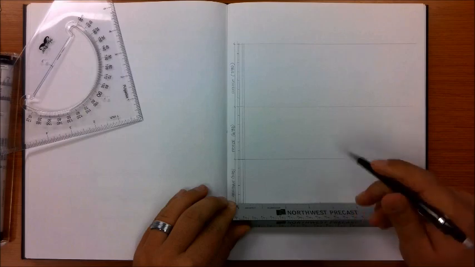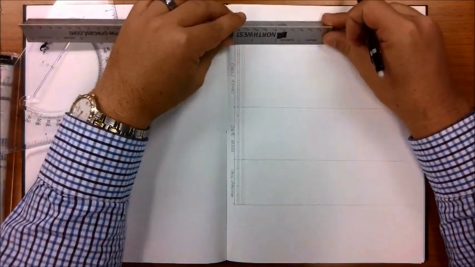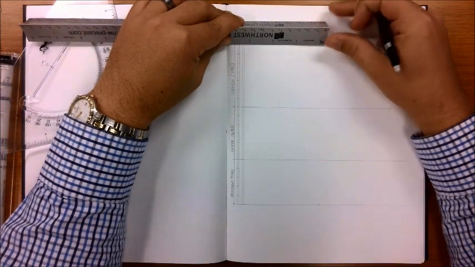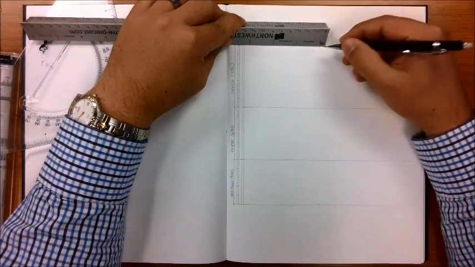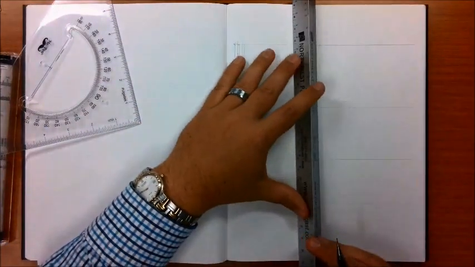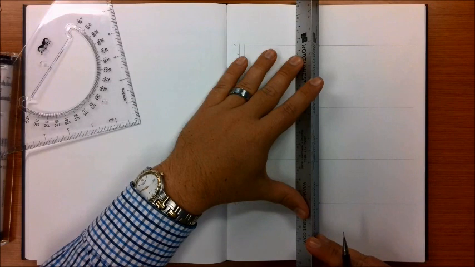You could put a tick mark there, and we'll do the same thing on the top. 3.5 inches. And line up our ruler with those marks that we just created.